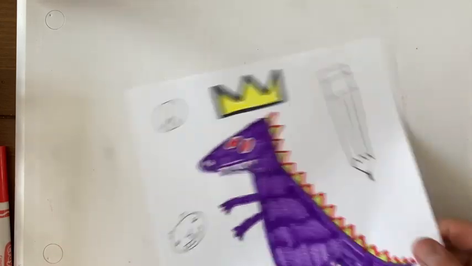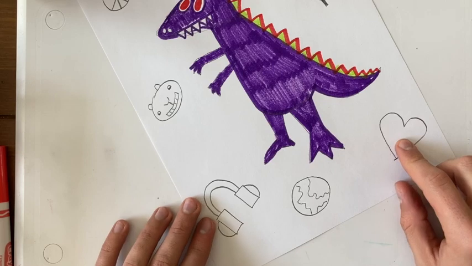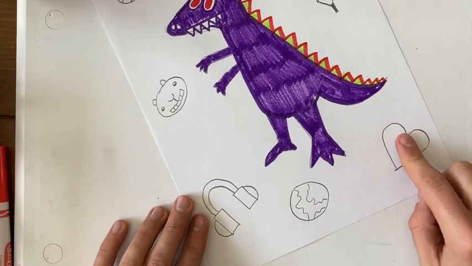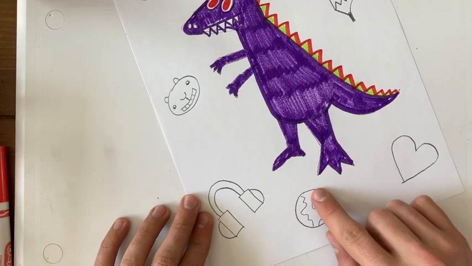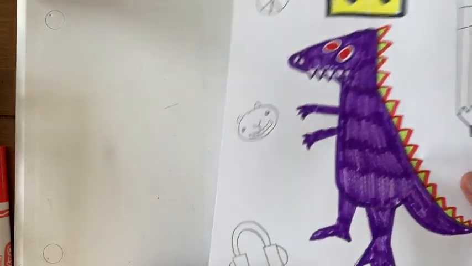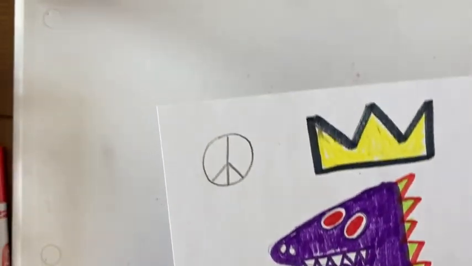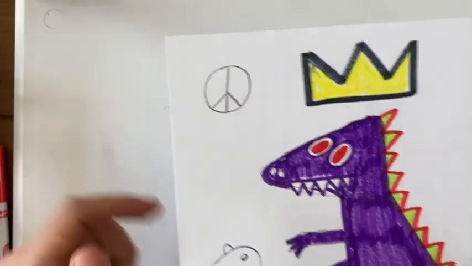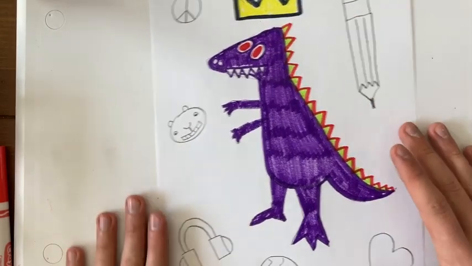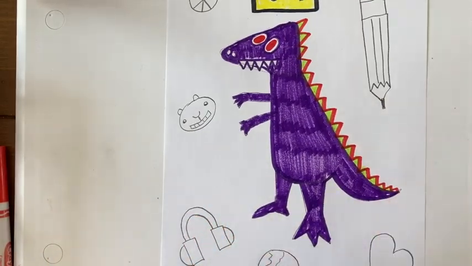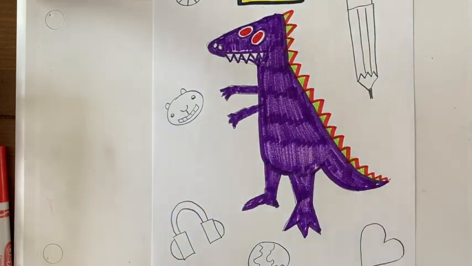All right, I've added a few more symbols. You can see I've added a heart because I think it's very important that people love each other and are kind to each other. I've added planet Earth because I think it's important to protect our planet. There's my headphones. I've included a little scaredy squirrel face and, of course, a peace sign. So I'm actually going to, just like with my dinosaur, go over some of these shapes and make them a little bit more bright and bold and add some color, and then we're going to add our finishing touches.